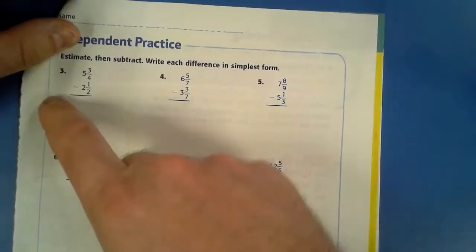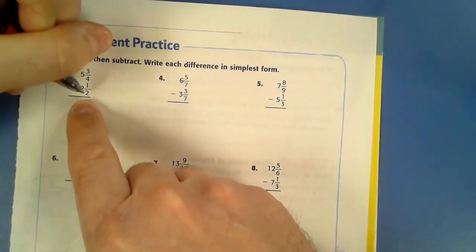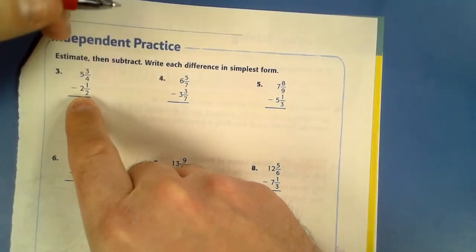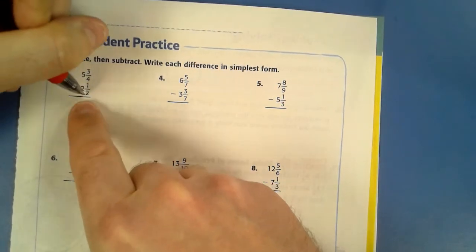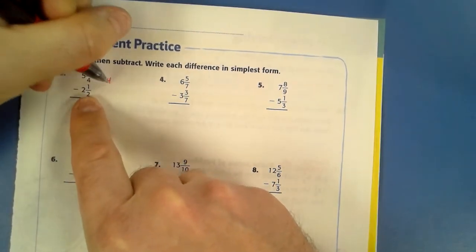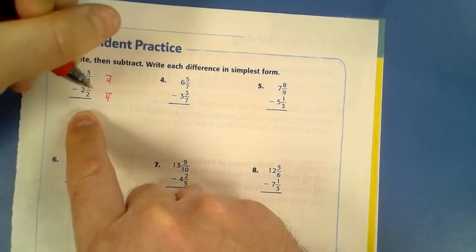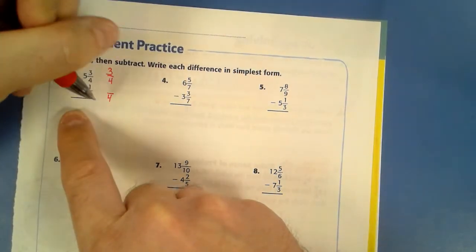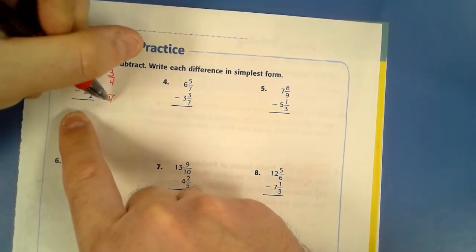So we look at the denominators and we say, well, the denominators are not the same, so we need to get them the same. And then we look up here and say, well, the 2 goes into 4, so we're going to use the 4 here. So that stays the same.